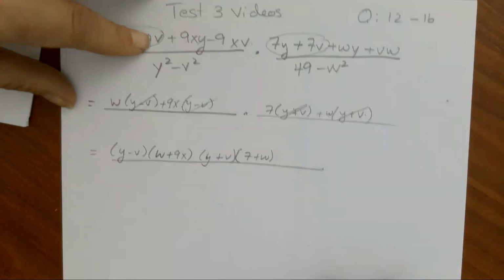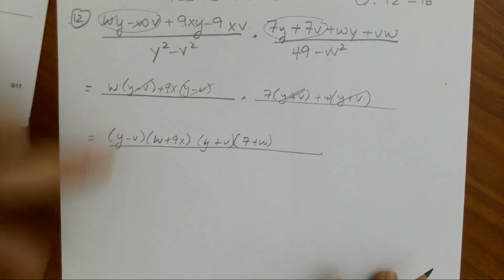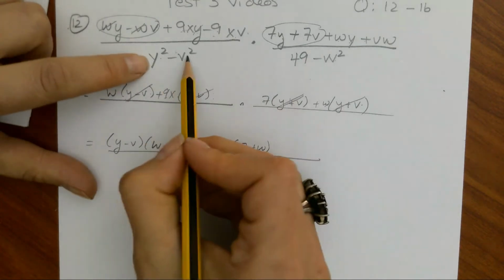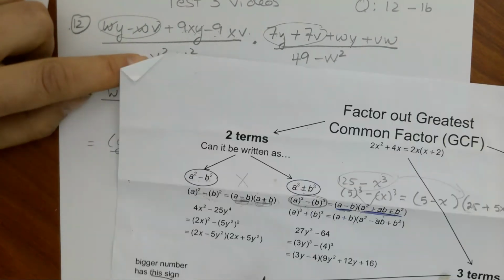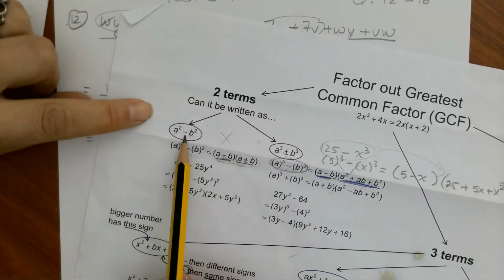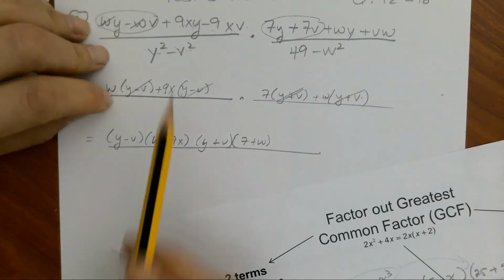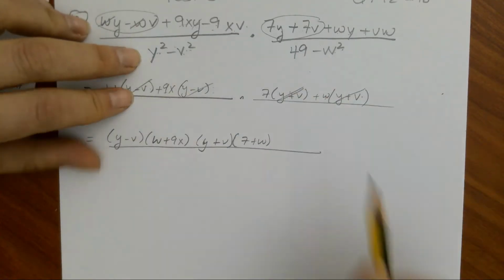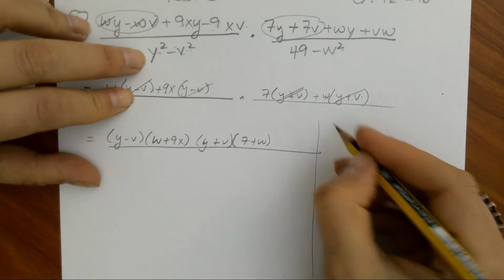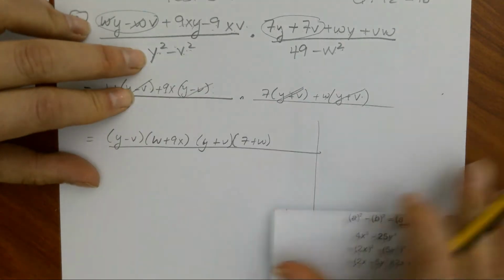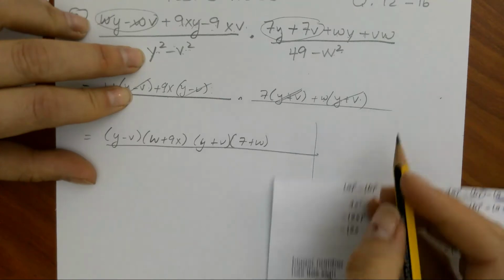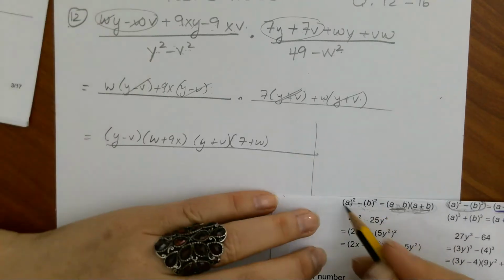So now I have the 2 bottoms. Now they only have 2 terms. So if I have 2 terms, it can either be squares or cubes. They're both squares. So I'm going to do it over here. So if it's squares, I have to write it like this.